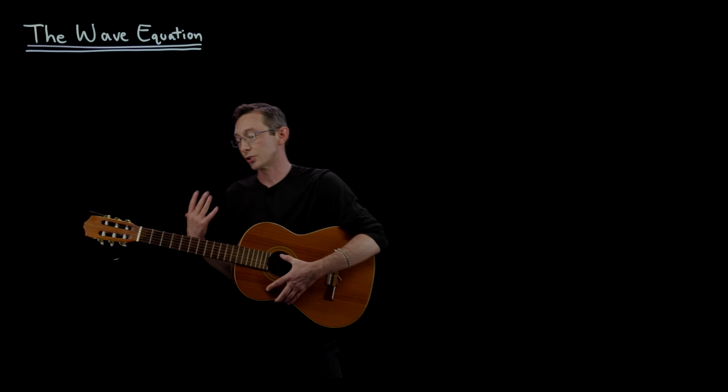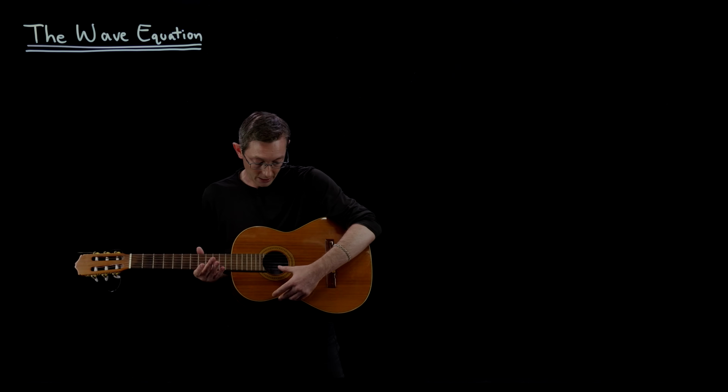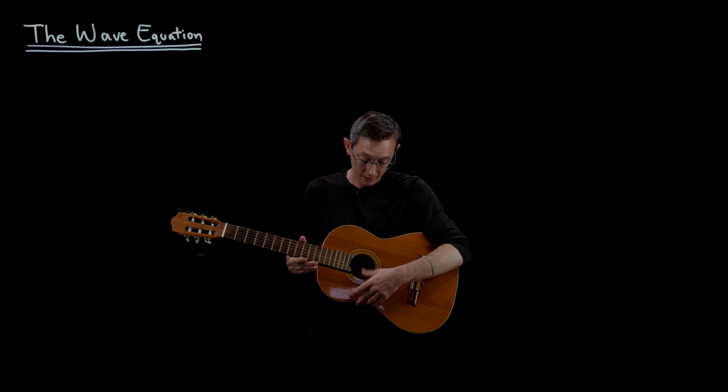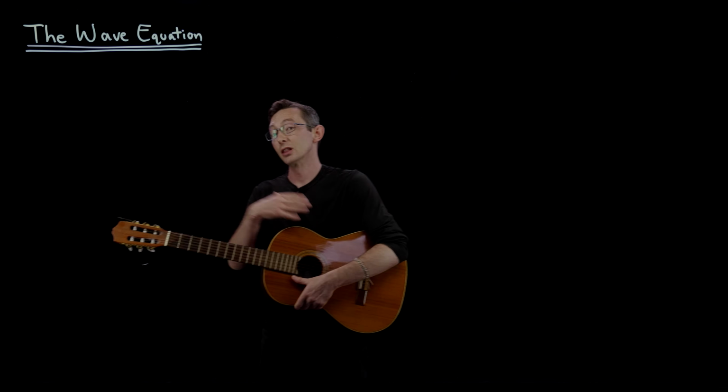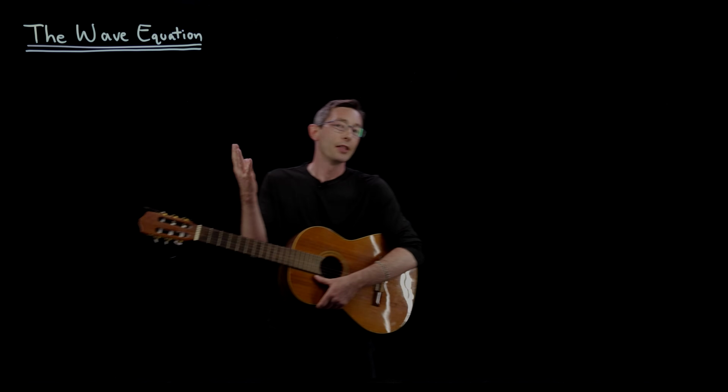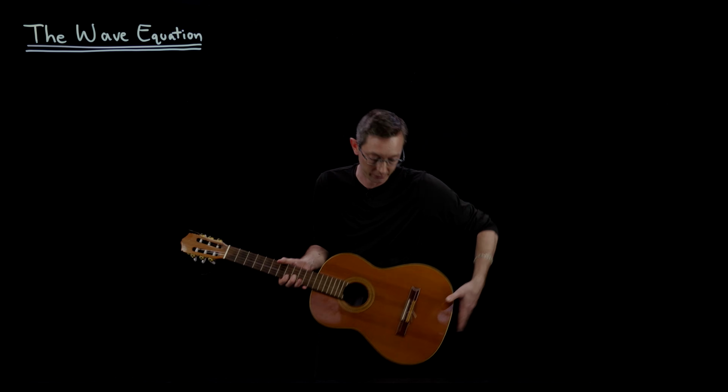We're going to ask questions like, why does tensioning the guitar string, making it more tense, make it a higher pitch sound versus a lower pitch sound? Why are the thinner guitar strings higher than the thicker guitar strings? Why does changing the material from, let's say, steel to nylon change things? That's all an outfall of the wave equation. I'm going to come back to this in a little bit.